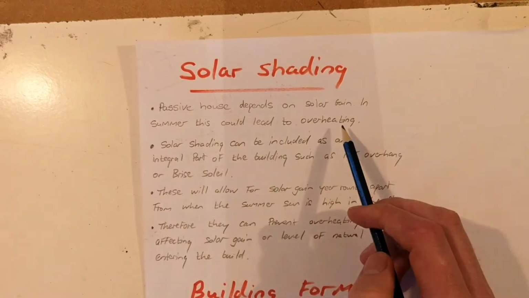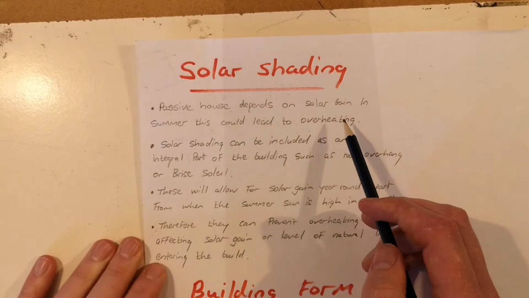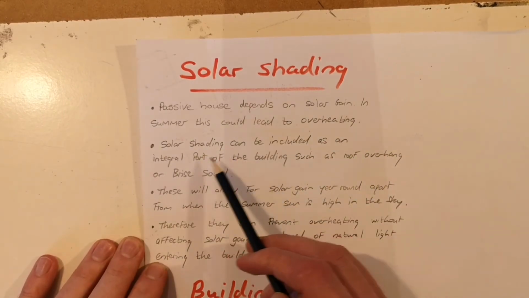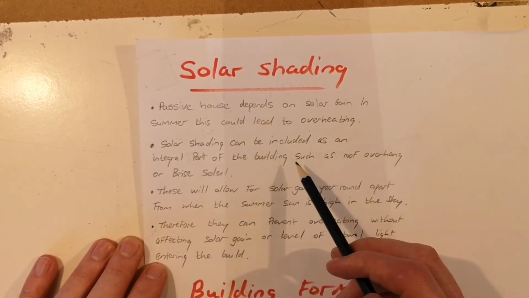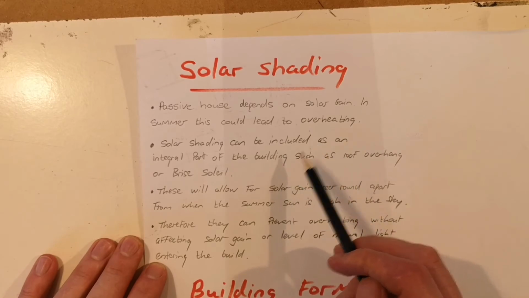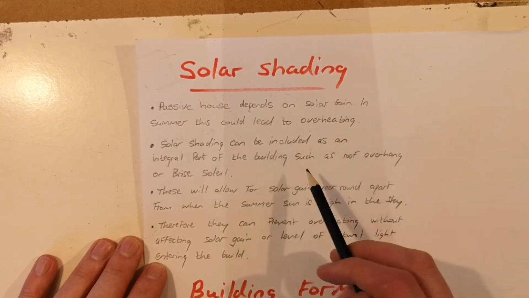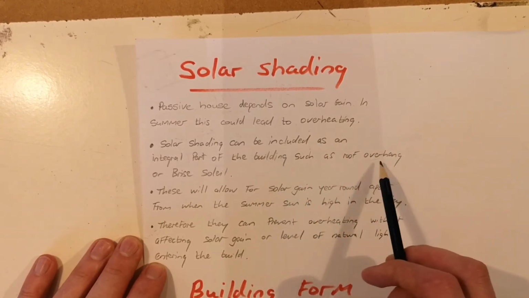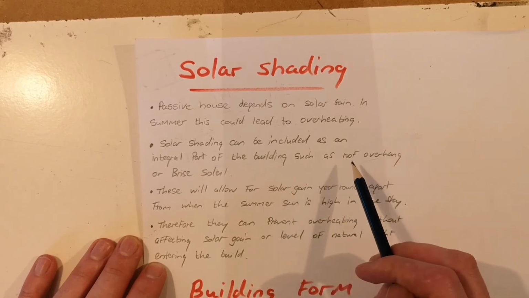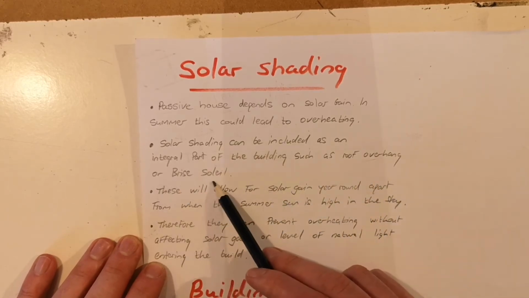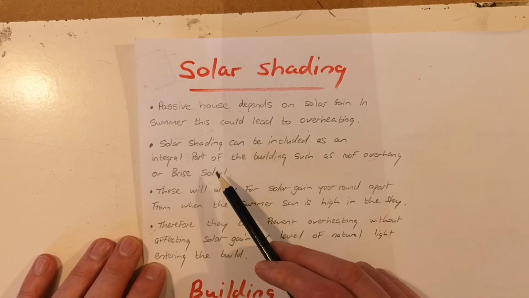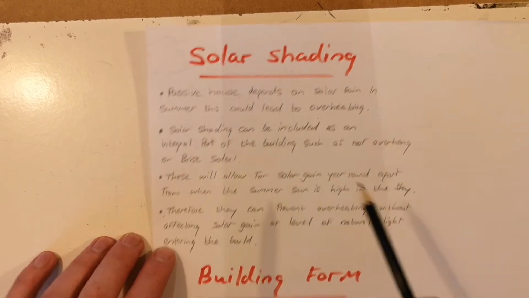In the summer this could lead to overheating. So solar shading can be included as an integral part of the building, so it's planned before the building is built. It's built in as per plan, such as with a roof overhang, where the roof comes down a bit farther, and a brise soleil. I have a sketch in a minute just to show you what they are.